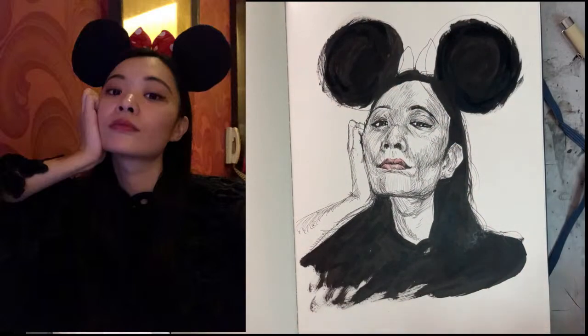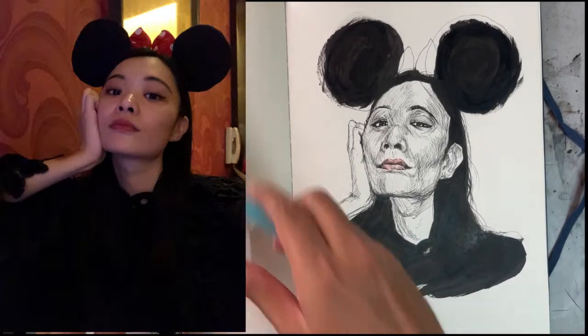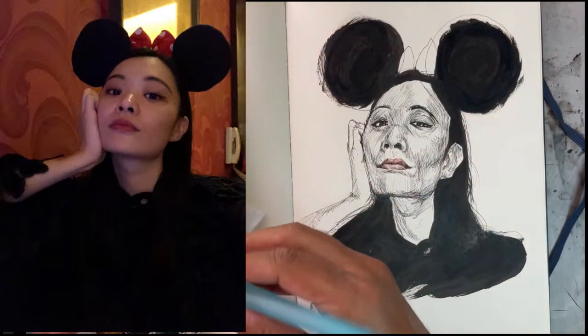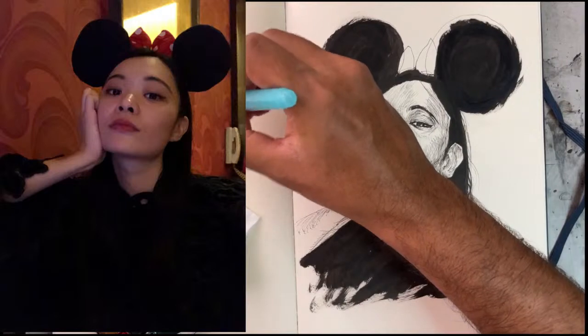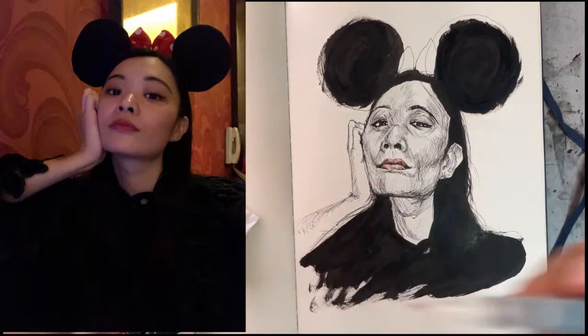There. What color can I put on here? I guess I'll keep working on this. See where this goes. This one darker.